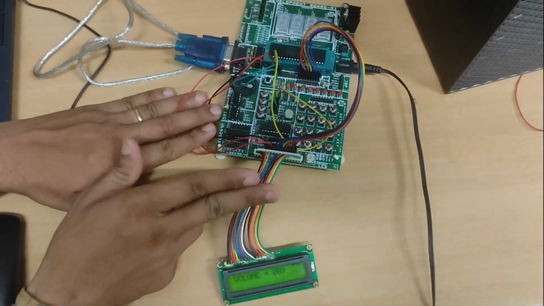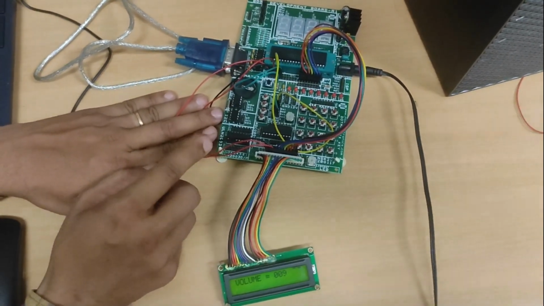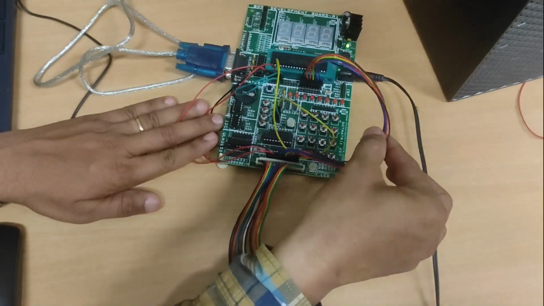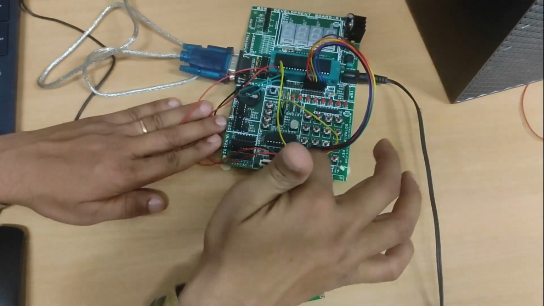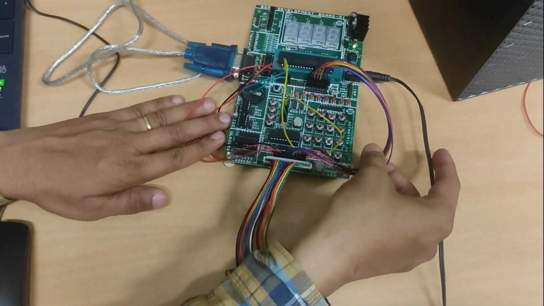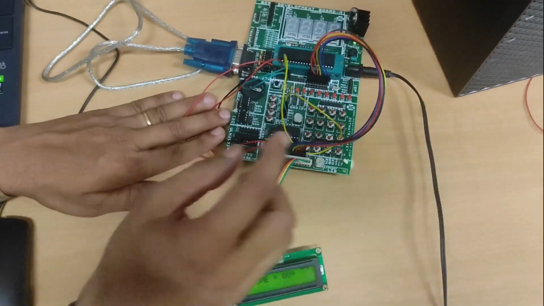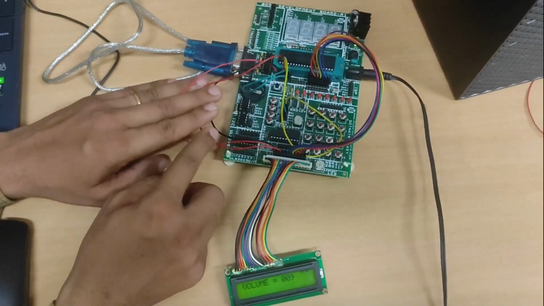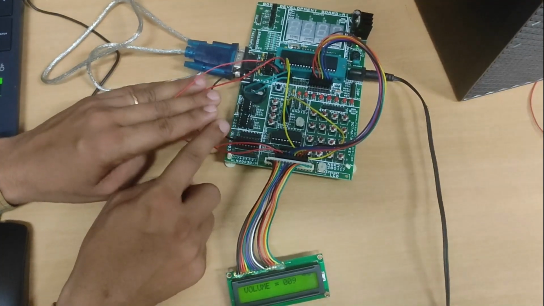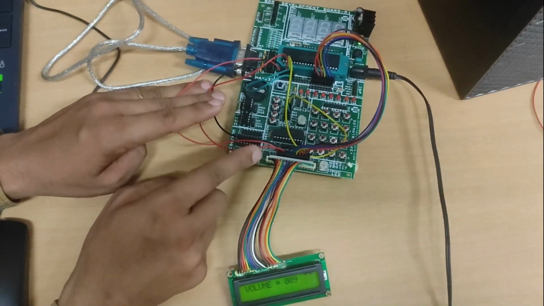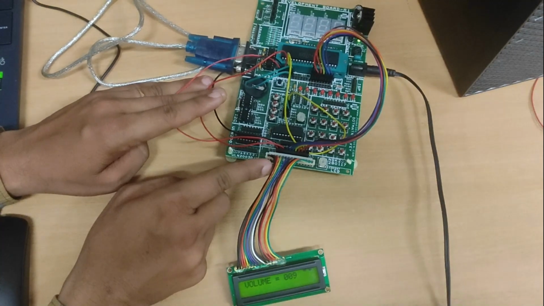So the LCD needs 11 GPIO lines. One is the parallel port, where the LCD is interfaced with the microcontroller through port 0, which carries parallel data. And then there are three control signals, P2.0, 2.1, 2.2, connected to the register select, read write and enable of the LCD, which are mandatory.